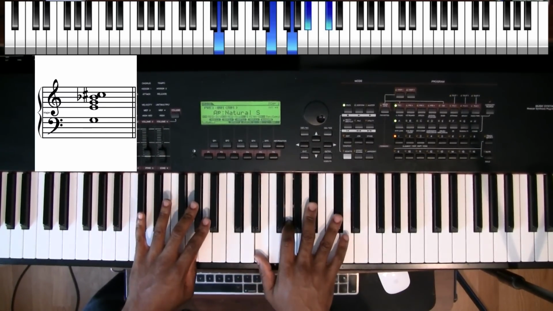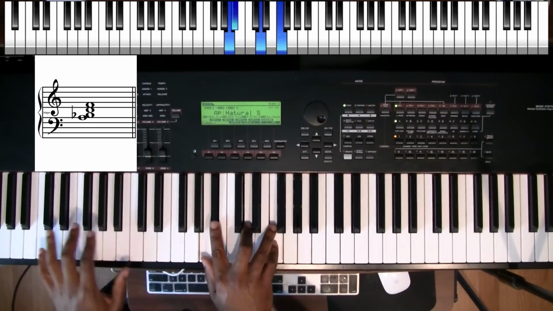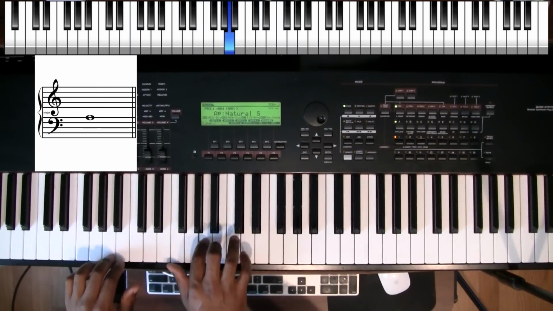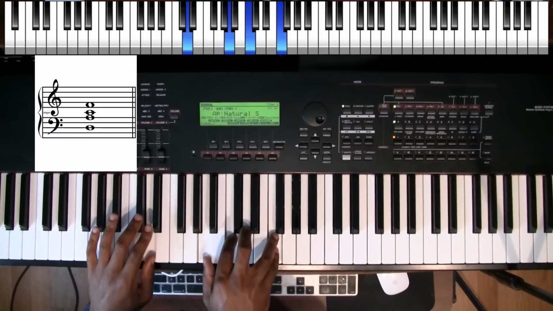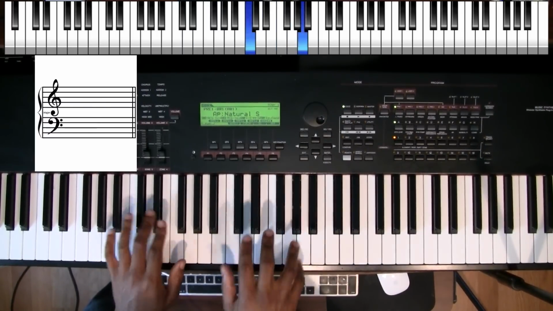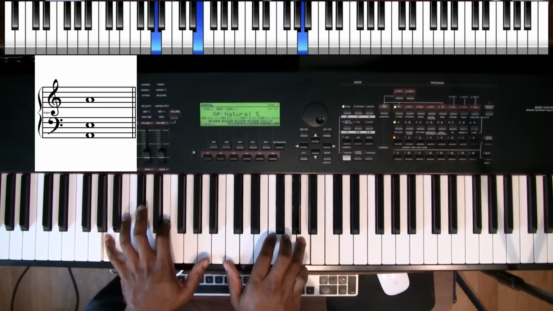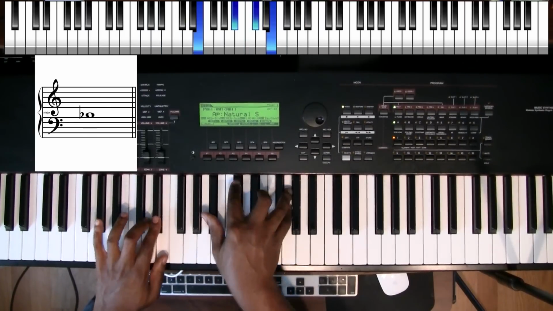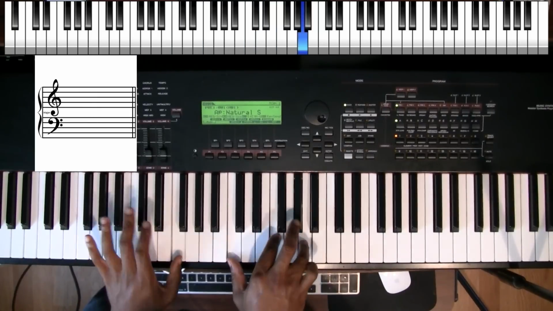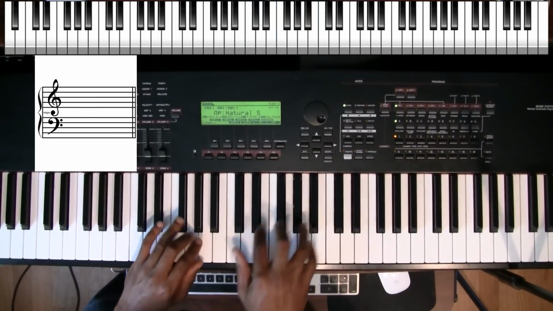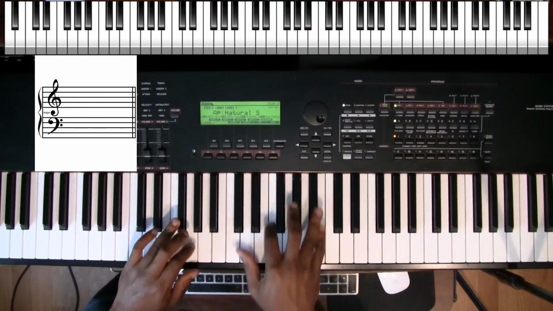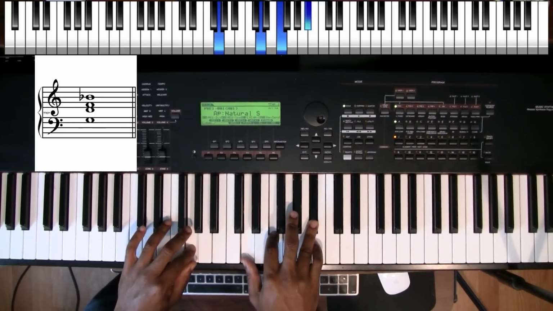So let's play a familiar song in the key of F. Precious Savior.